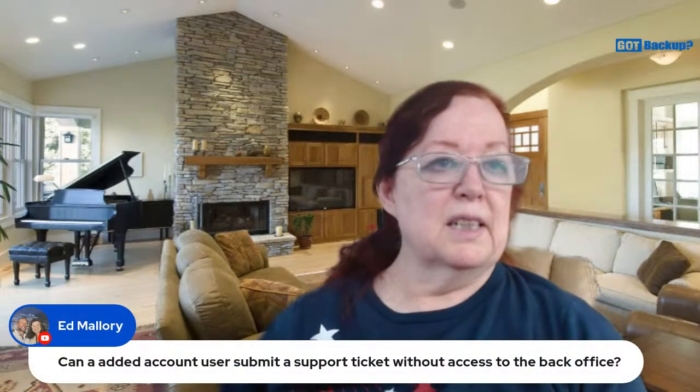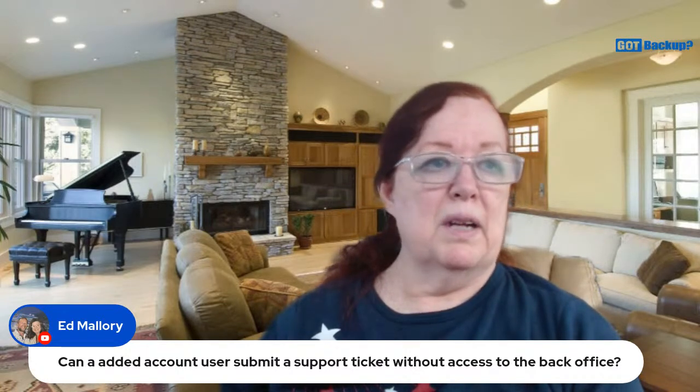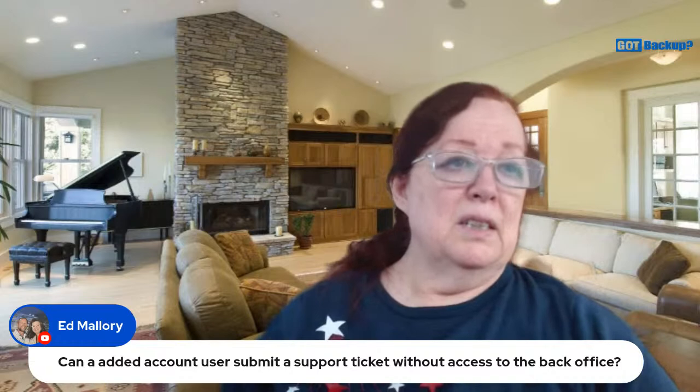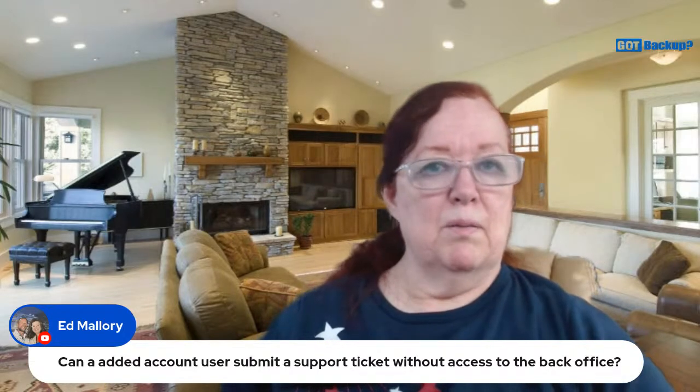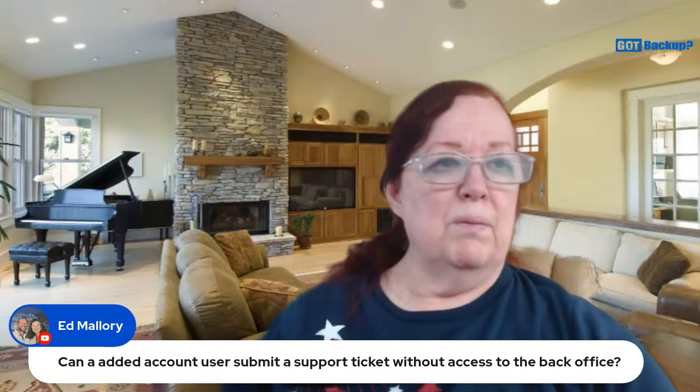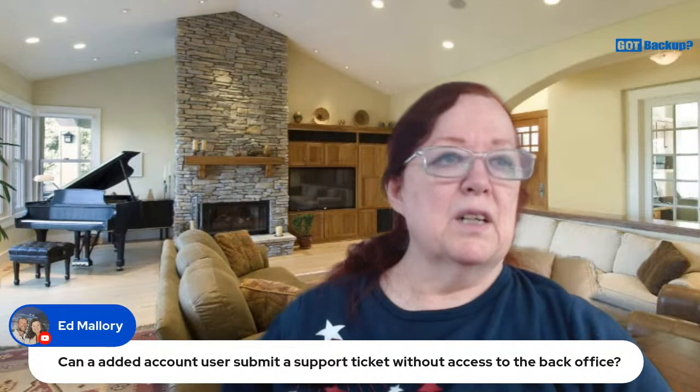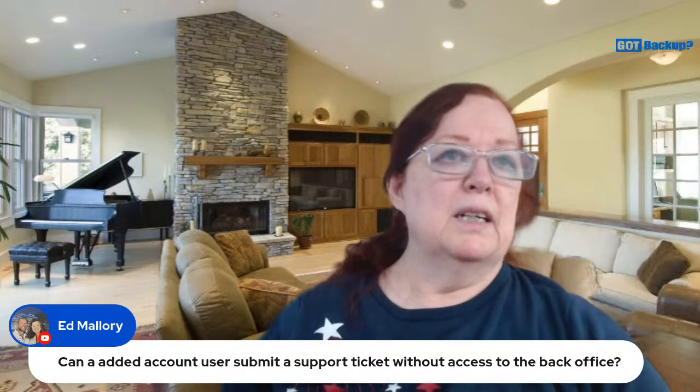Okay, Ed is asking, can an added account user submit a support ticket without access to the back office? An added account user has their own back office. Their back office is totally theirs. They will see the Got Backup. They will see the get started tabs.